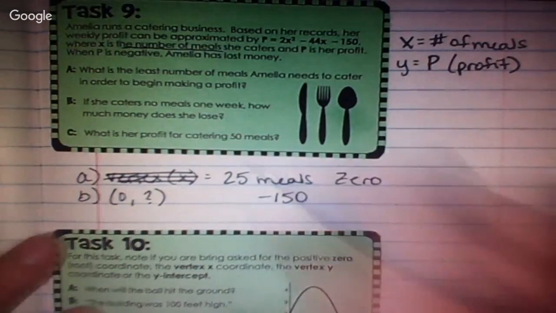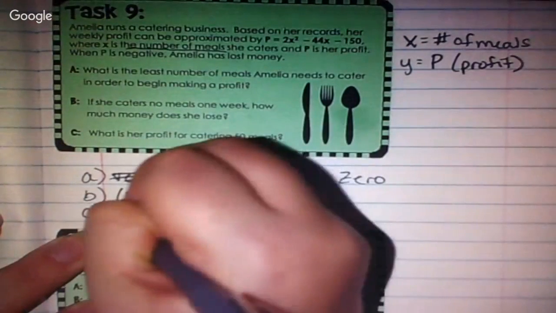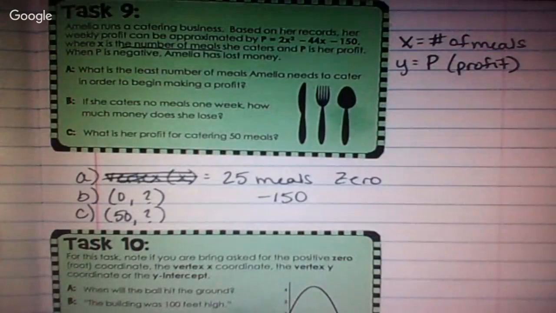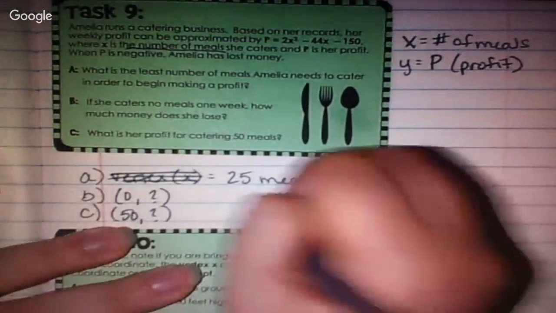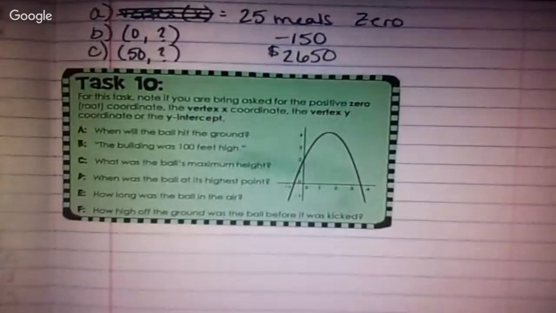Part C. What is her profit if she's catered 50 meals? You want to know the Y value. Okay, so your X is 50. You want to know the Y value. 2,650. Good. She's made $2,650.